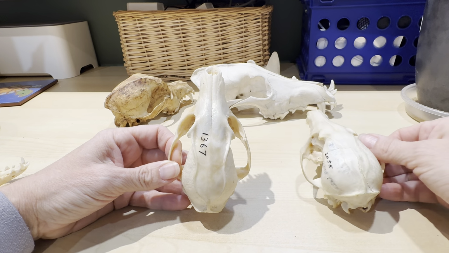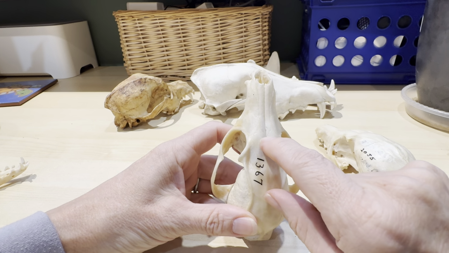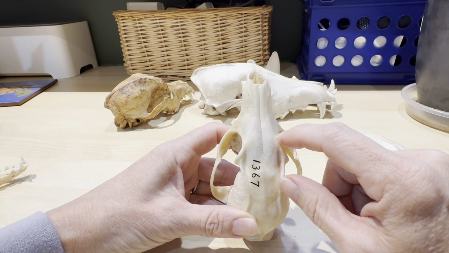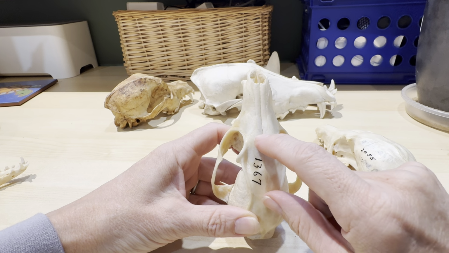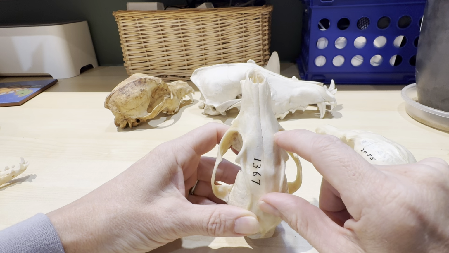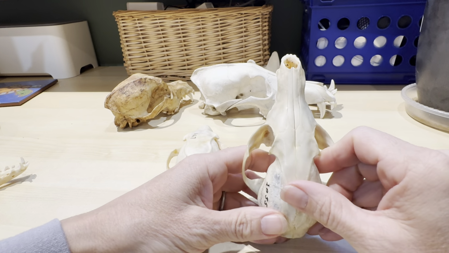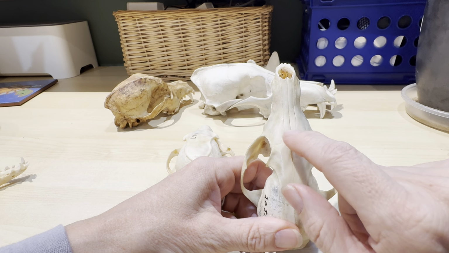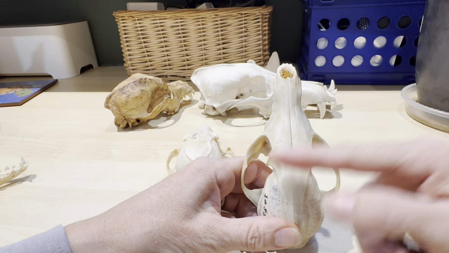So other things that you can look at in the gray fox: if you look at the length of the nasal bones versus the maxilla bones, the nasal bone is as long as the maxilla, or maybe a tad bit longer. And when we look at the same in the red fox, the nasal bones are not quite as long when we look at them at the posterior end.